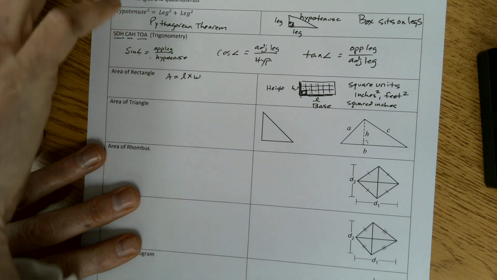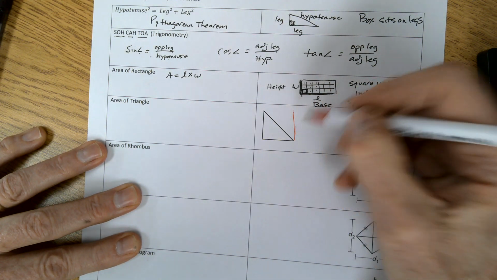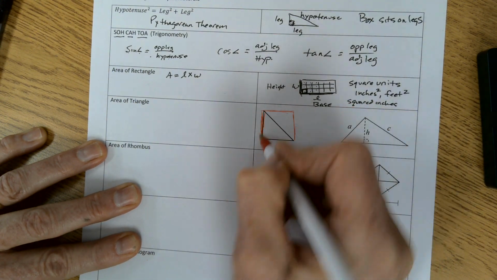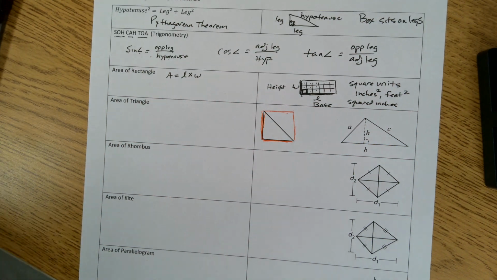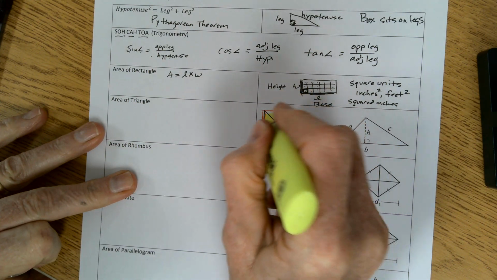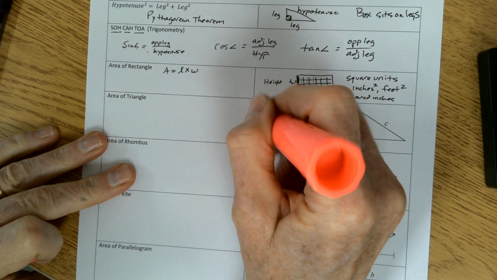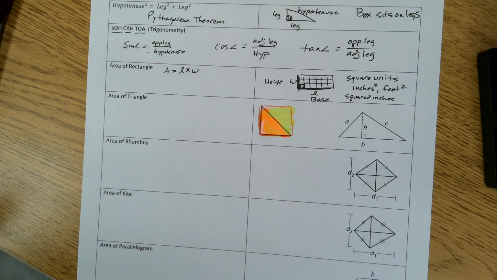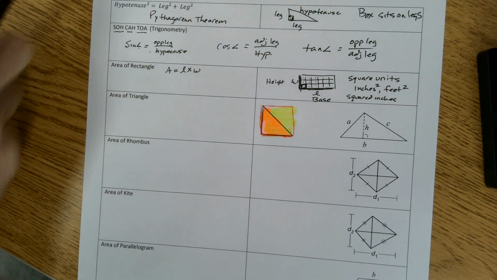Okay, area of a triangle. I'm doing this. You don't have to draw this. I'm explaining it. If you look at this, okay, the area of the triangle compared to the area of the whole rectangle, right? Area of rectangle, and then compare it to the area of the triangle, okay? These two triangles are congruent, so the triangle is 1/2 of the rectangle.